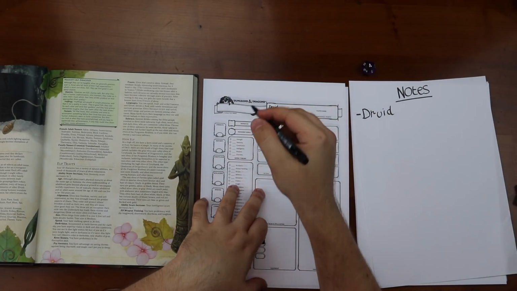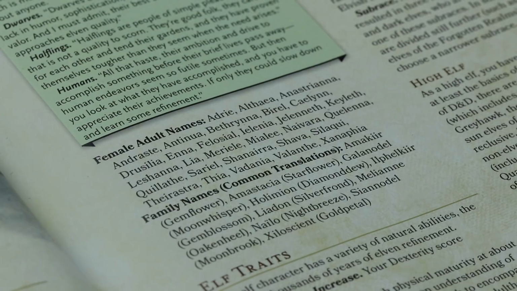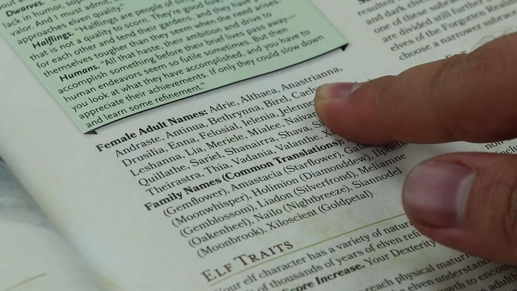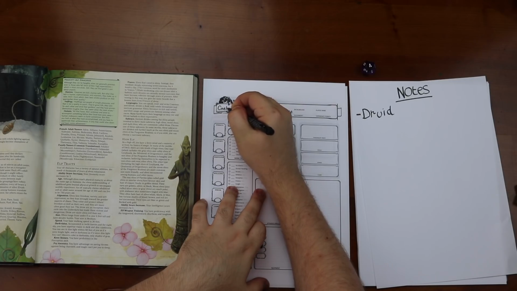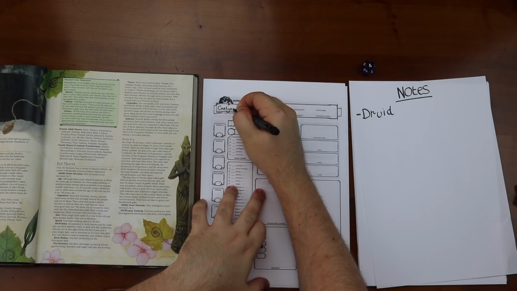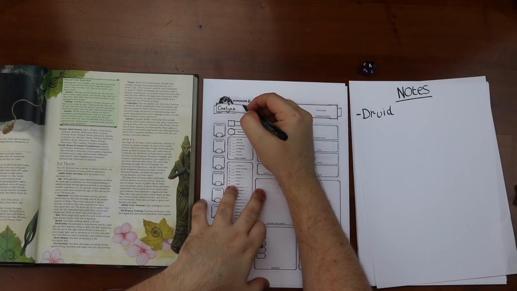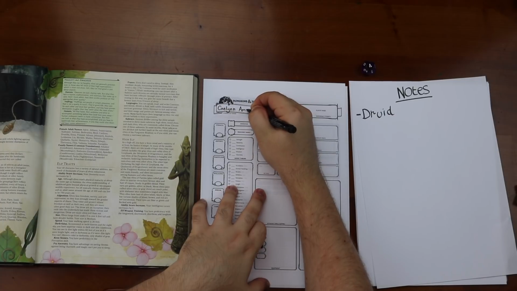If you're stuck for names and you can't think of one yourself, hopefully the player's handbook has some example names for each species. If you're not a fan of them, you can go on fantasynamegenerator.com. I'll leave a link down below. Or you might find it easier to come up with a name after you've fleshed out the character a bit more. But for now, it looks like we're Kaelin Amakir, choosing from the female names there. So we're going to be a lady druid.